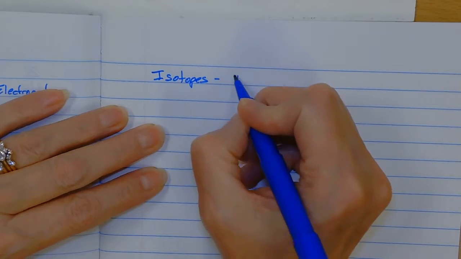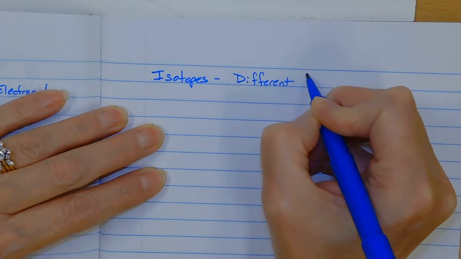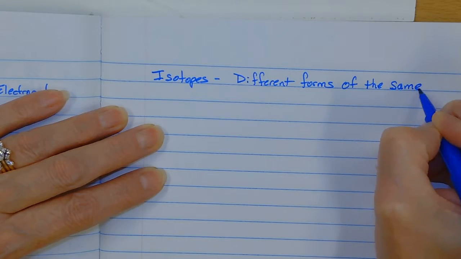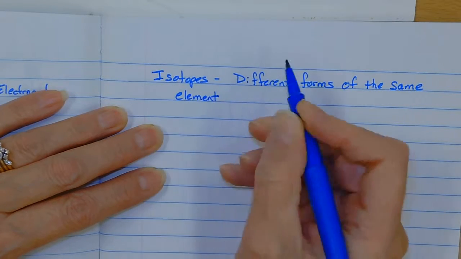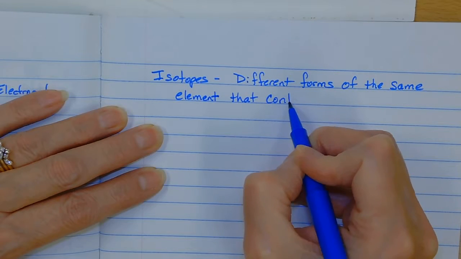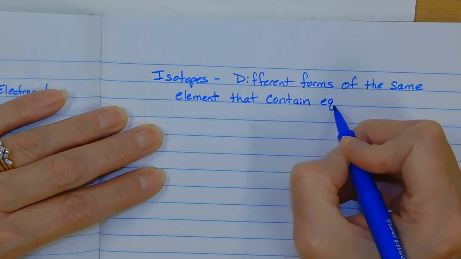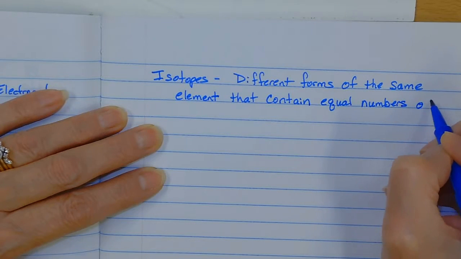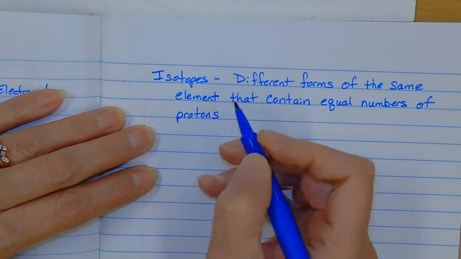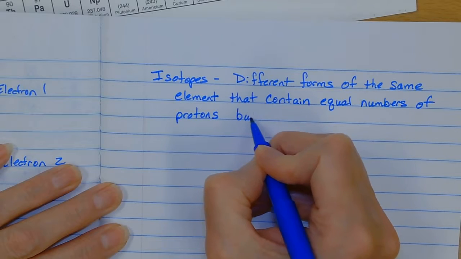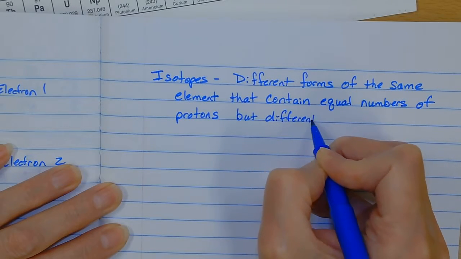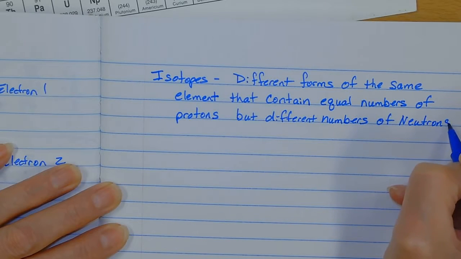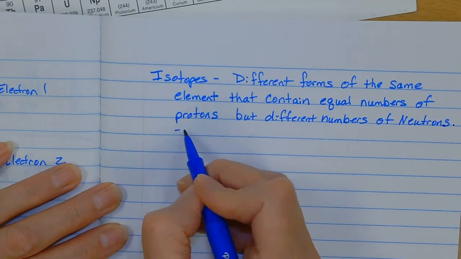So isotopes are different forms of the same element that contain equal numbers of protons but different numbers of neutrons. Okay, so in other words, the atomic masses for each will be different.